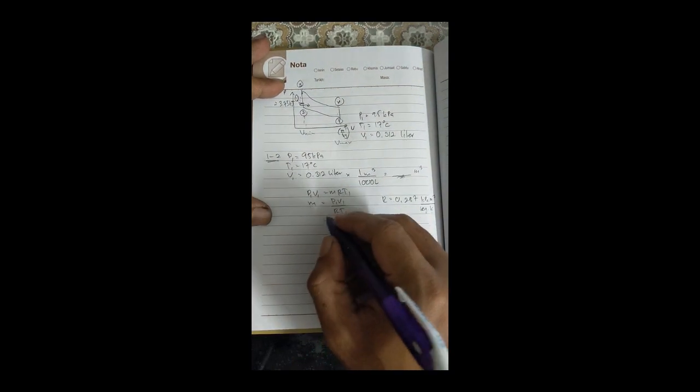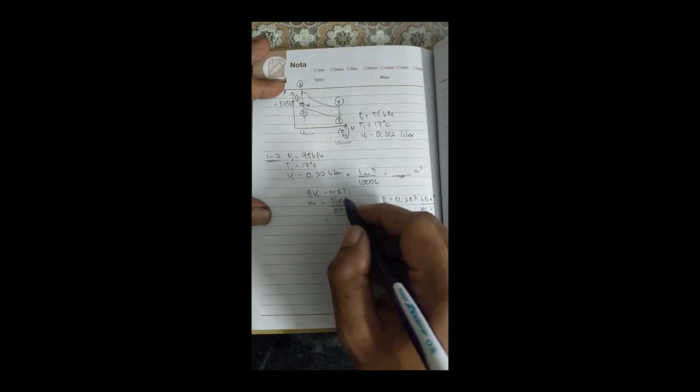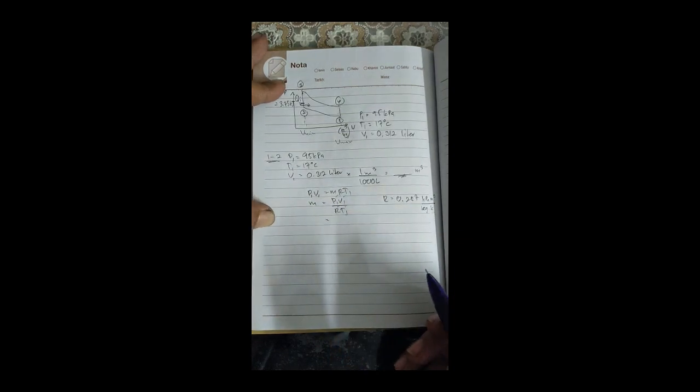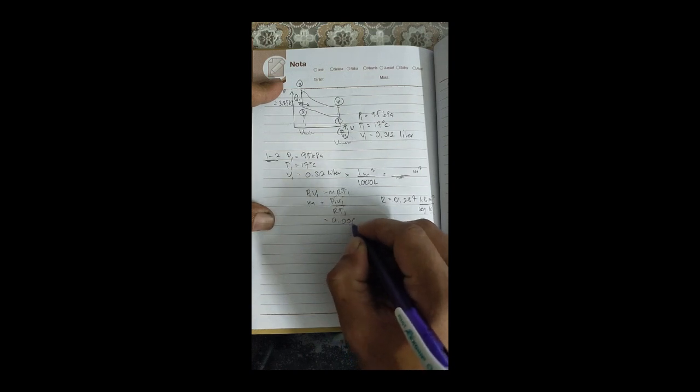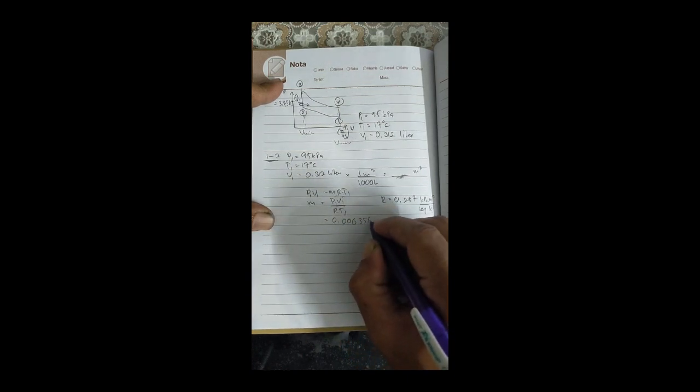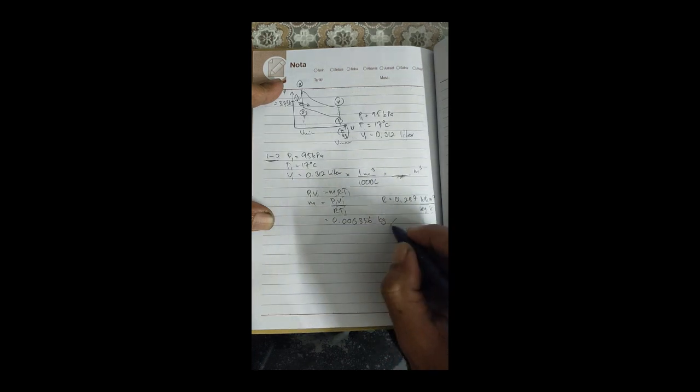We have all the values, so the mass is around 0.000356 kg.